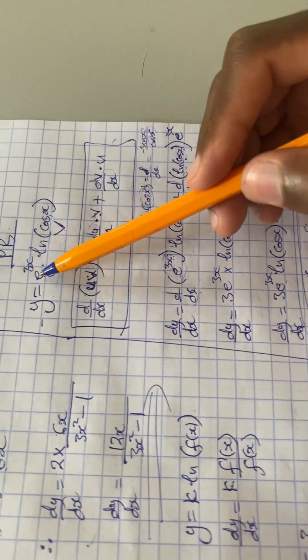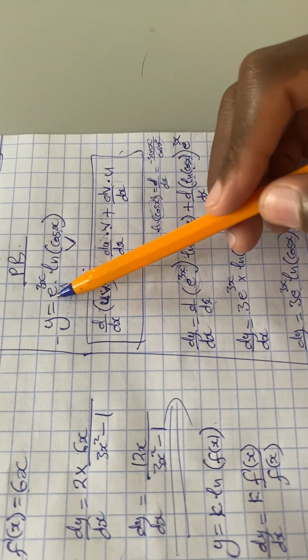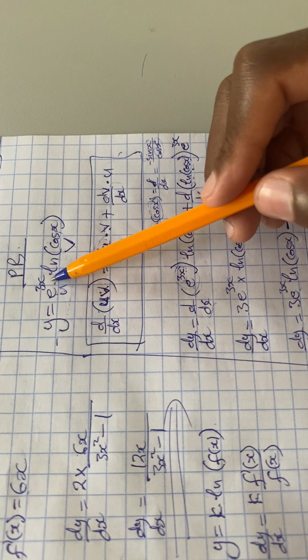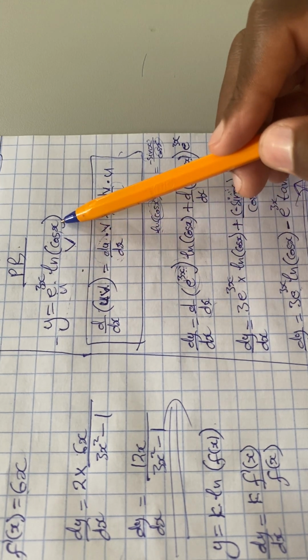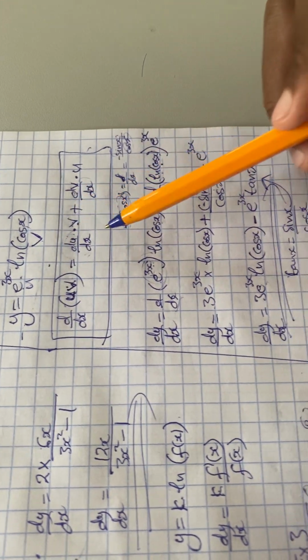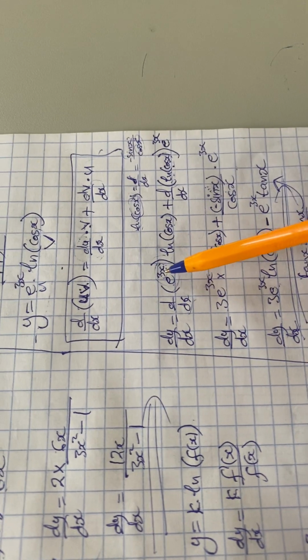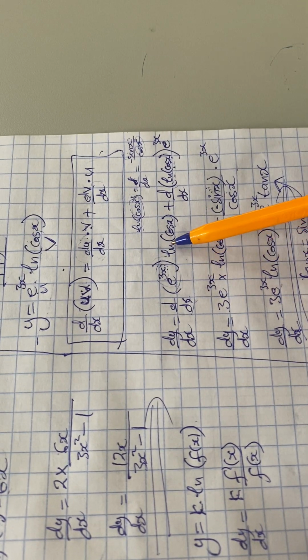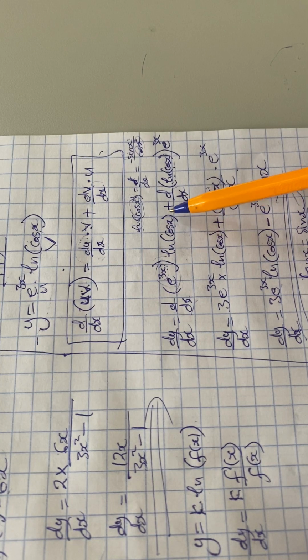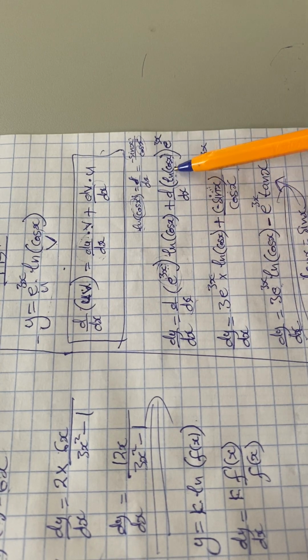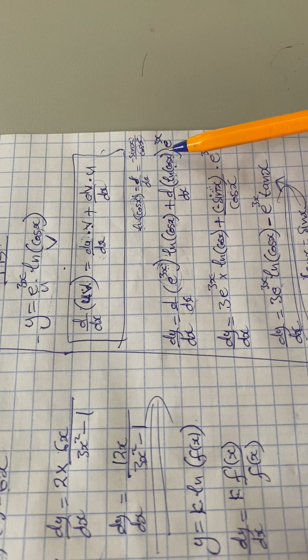We first found the first derivative of the exponential function multiplied by the logarithmic function, plus the first derivative of the logarithmic function multiplied by the exponential function.